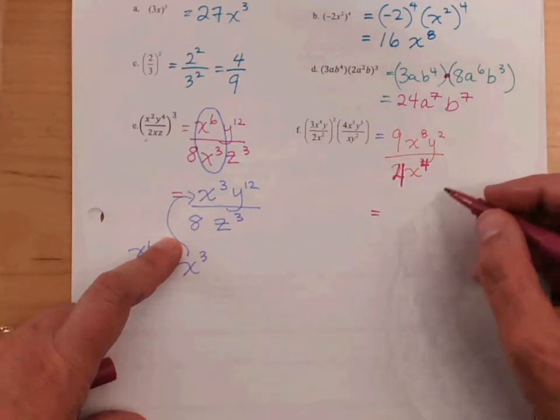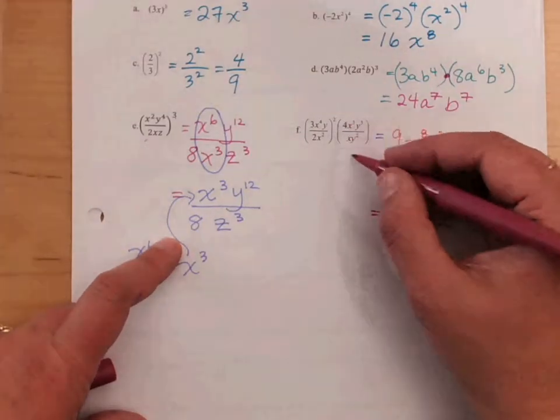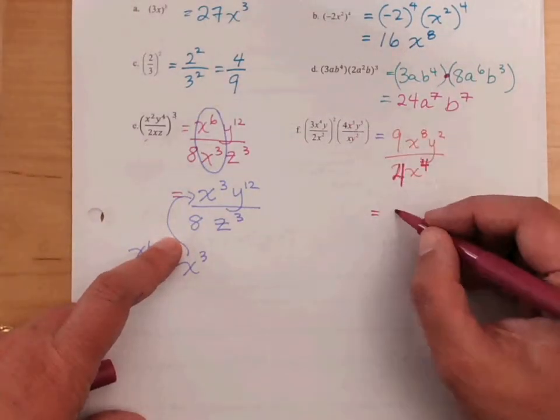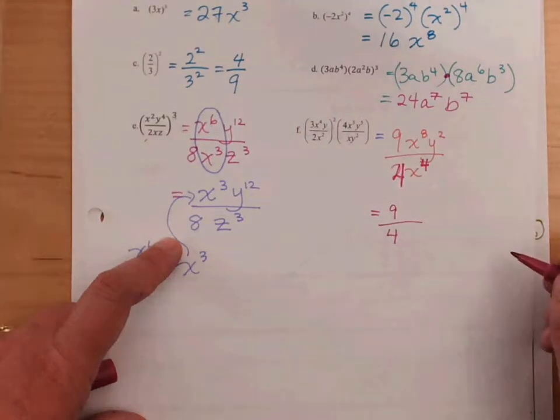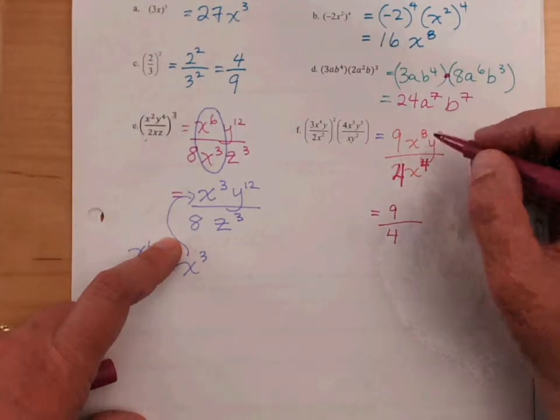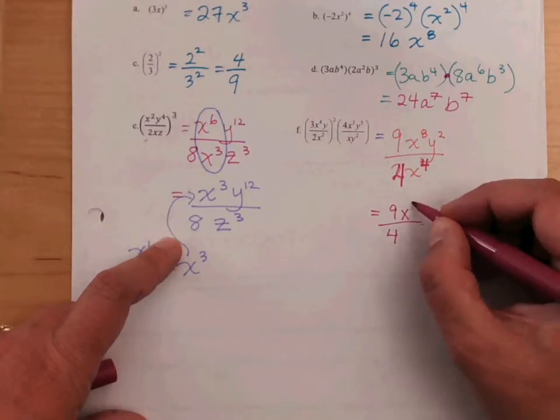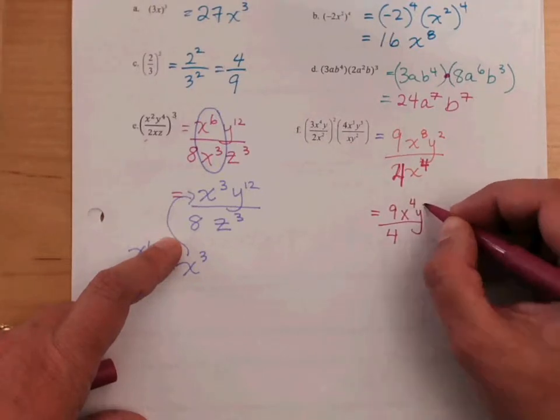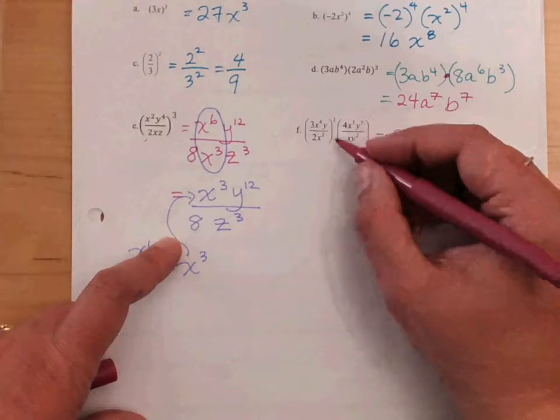Can we simplify just this part and then we'll simplify this other part? So we have 9 over 4, which cannot be simplified. What about the x's? X to the 4th, y squared. Good. Now let's simplify this one.